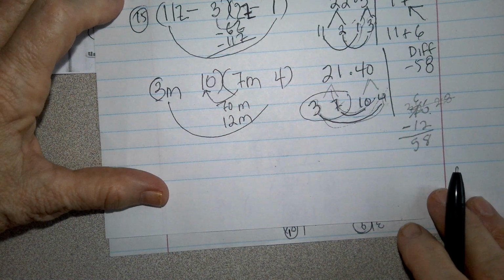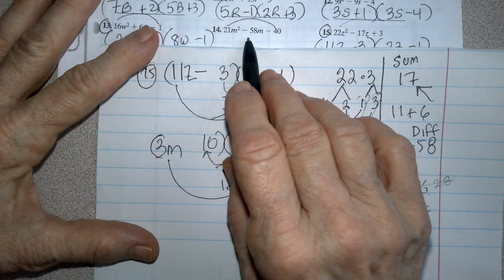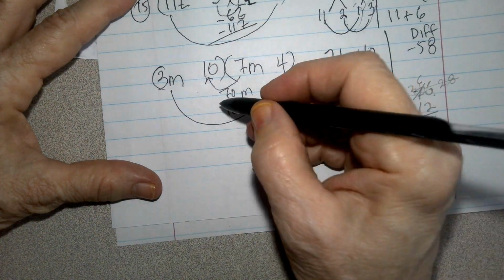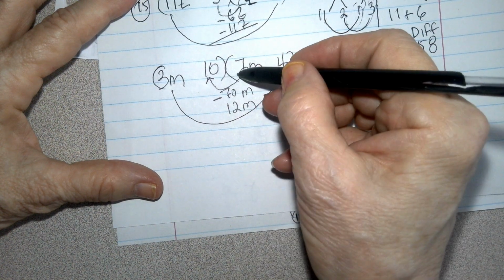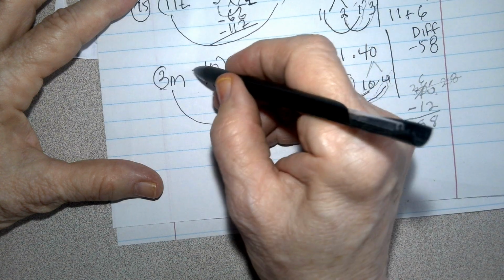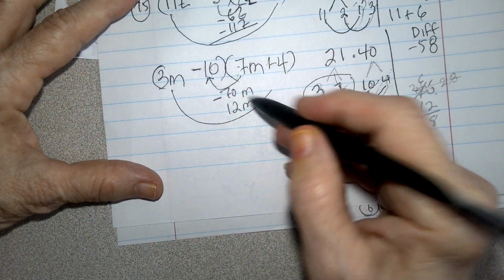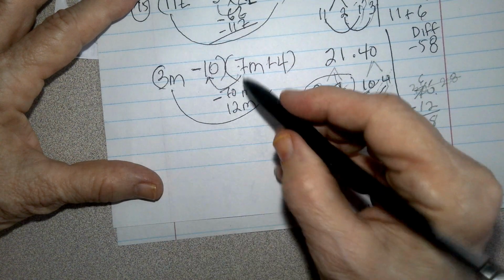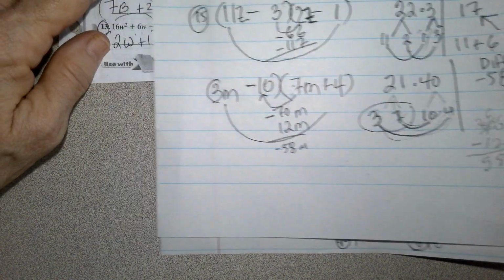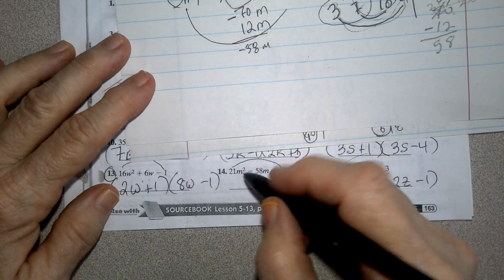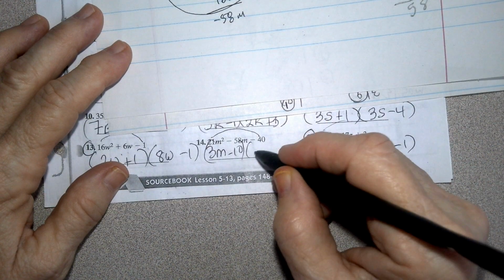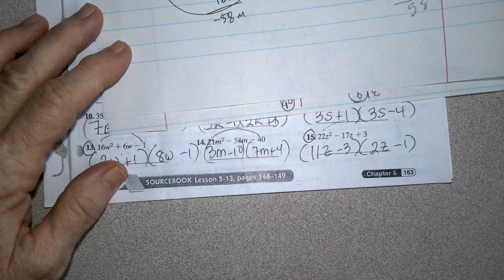And we need negative 58 in the middle. Where should the negative go? With the 70 or the 12? With the 70. So that means it went with this one. And you never put a negative in front of this first term, so it's got to be this one here. And this is positive. So that gives us the negative 70 and the positive 12, and that does come to negative 58M. Very good. Right. So go ahead and put that answer down. And that's going to be 7M plus 4.